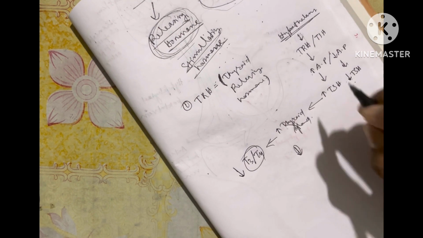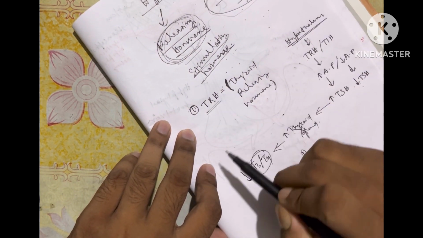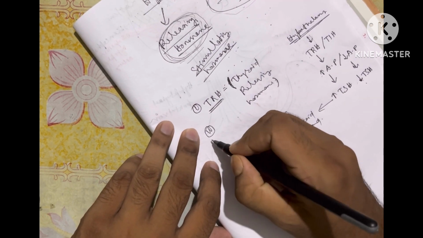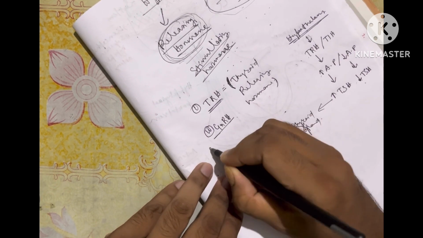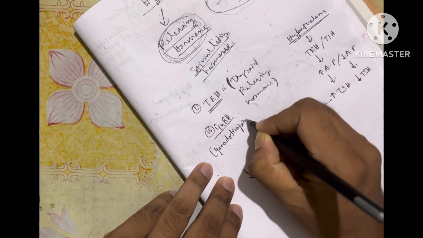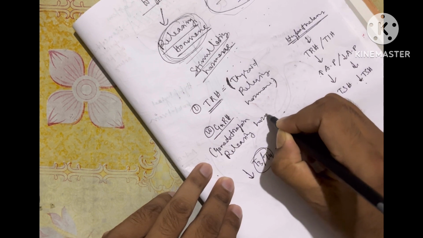So in this video, we look at the different kinds of releasing hormones. One is thyroid releasing hormone, the second one is GnRH. GnRH is the gonadotropin releasing hormone.